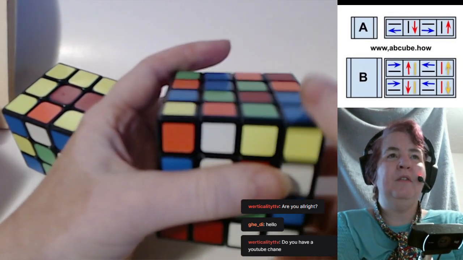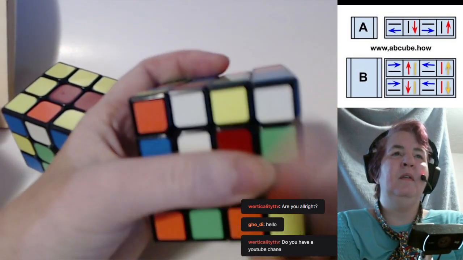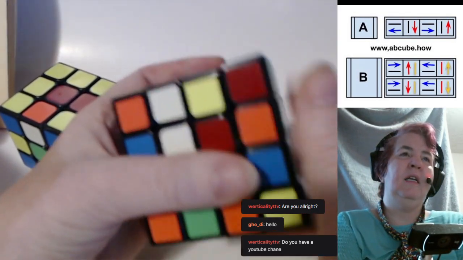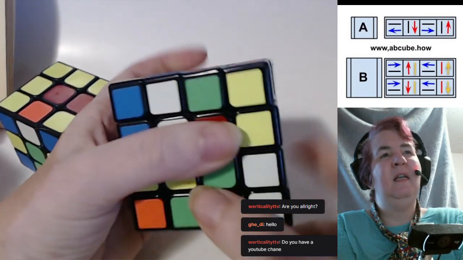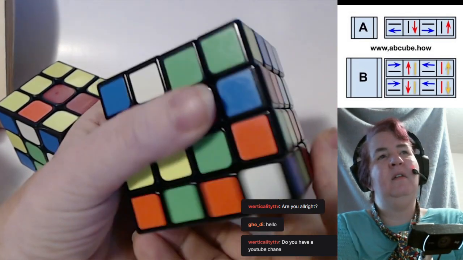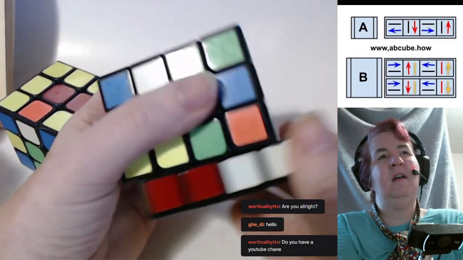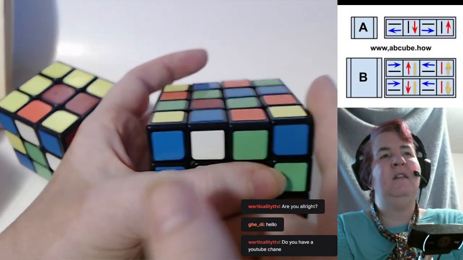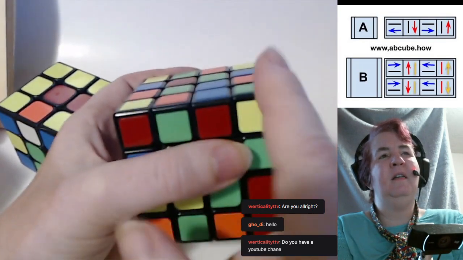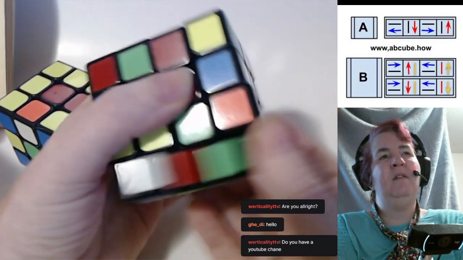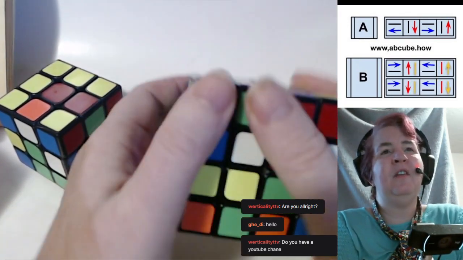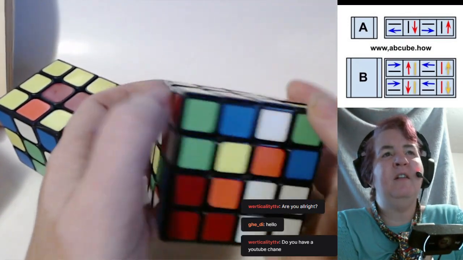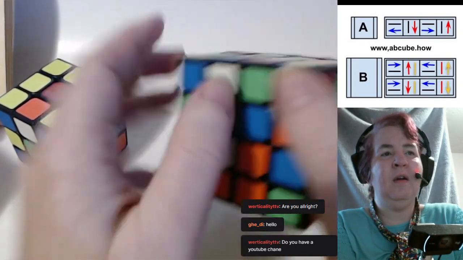So out, down, in, up, out, down, in, up. Slide the top to protect it. Keep going. Out, down, in, up, out, down, in, up. Slide the top to protect it. Keep going. Out, down, in, up, out, down, in, up. And because one side matched, and I did this, now all of my sides match. So now the first 4 corners are correct to each other.